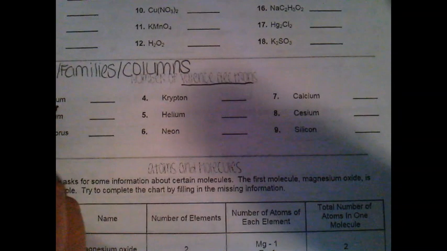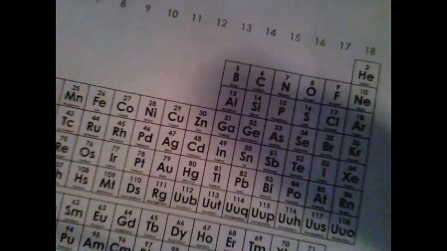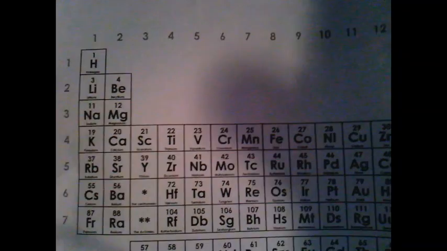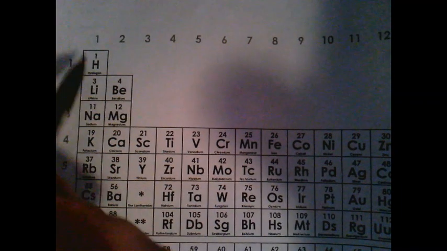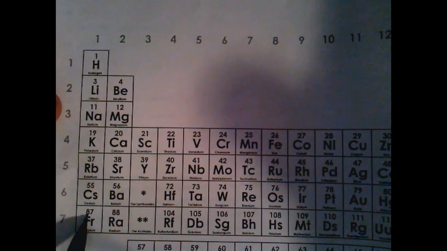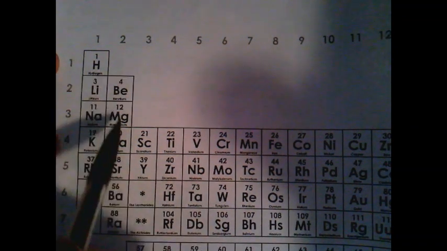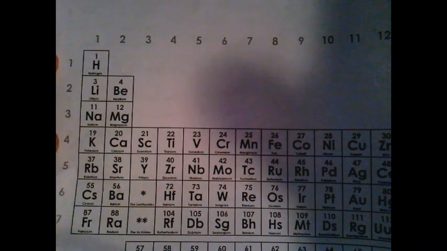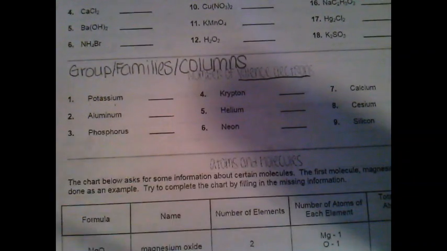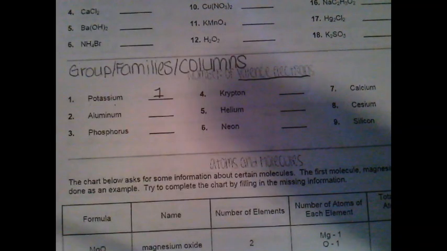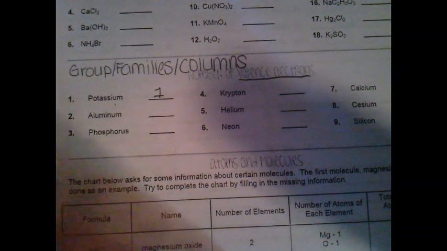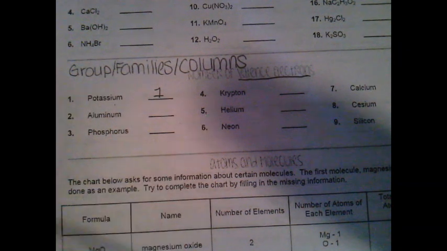So potassium, I'm going to bring out my periodic table again. And here is my periodic table. And potassium is K, and it is in group 1. So because it's in group 1, how many valence electrons does it have? All of these in group 1 have 1 valence electron. All of these ones here in group 2 have 2 valence electrons. And again, those valence electrons are what allows those chemical bonds to happen. So I'm just going to put 1 there. I feel like you guys are really comfortable with that, so I'm not going to go into any further detail about that.